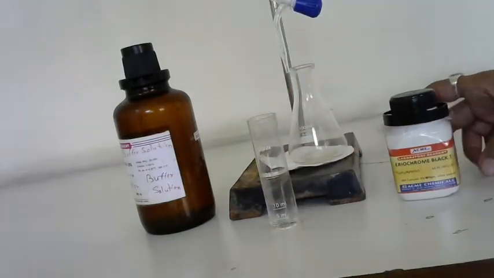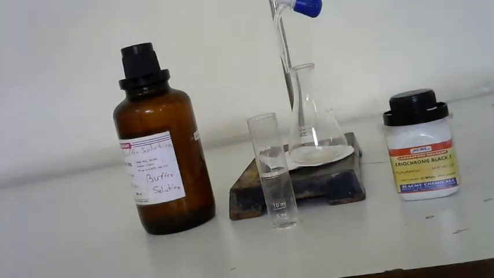So first of all, you have to fill the burette. You fill the burette with EDTA solution. The burette has to be filled up to the 0 of the burette reading, and then you have to titrate with the water solution.